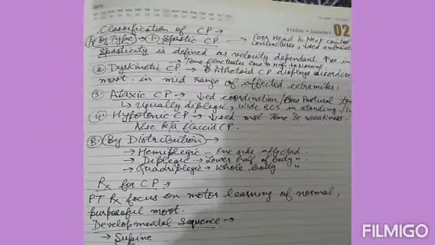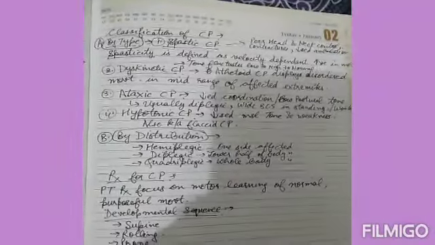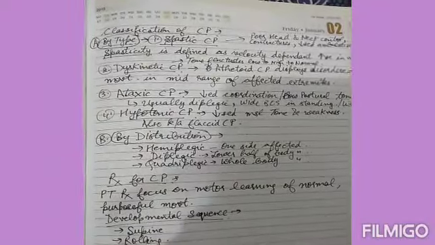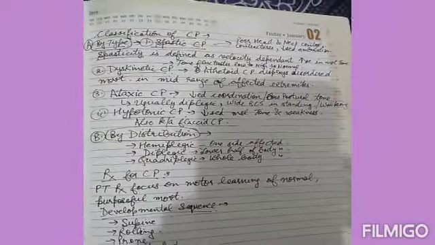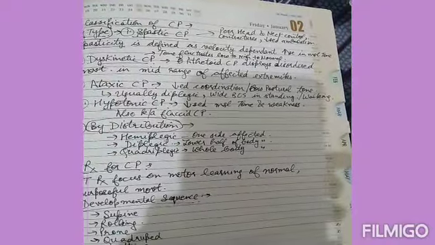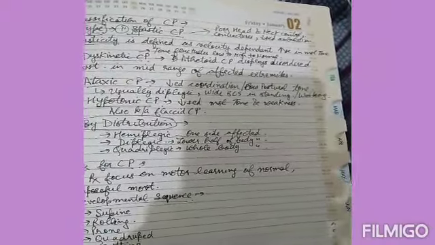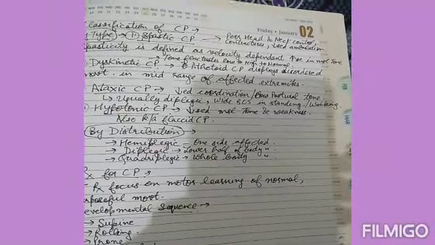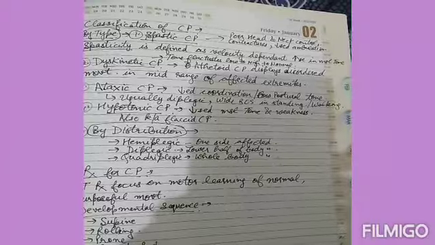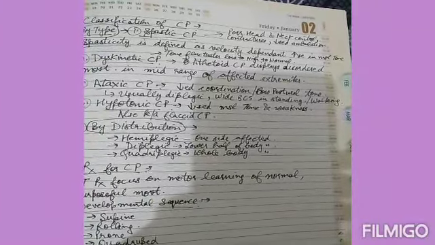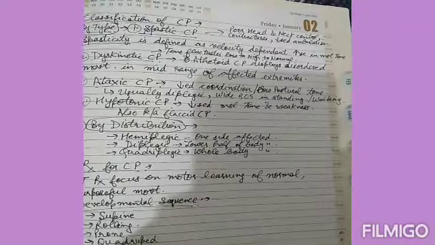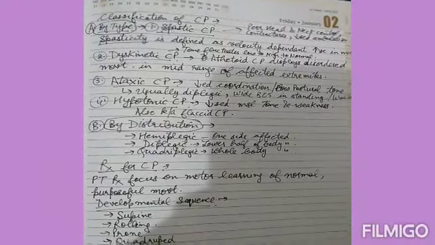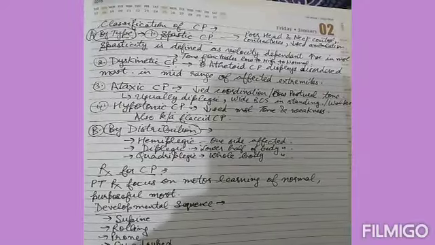Now, talking about the classification of cerebral palsy, we can classify in different manners. If we're talking about classification by type, it could be spastic, dyskinetic, ataxic, and hypotonic. Spastic means there is increased muscle tone, and spasticity is defined as a velocity dependent increase in the muscle tone. The patient could have poor head and neck control, contractures, or decreased ambulation.